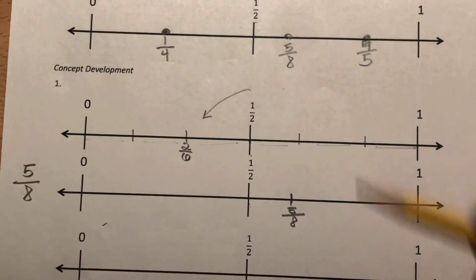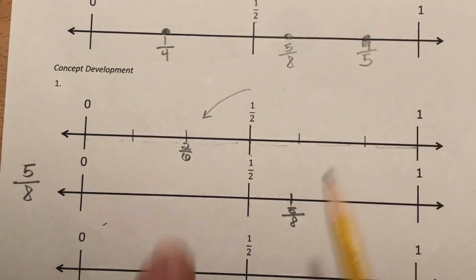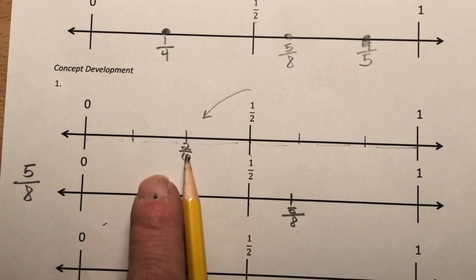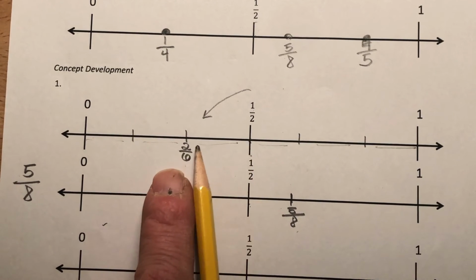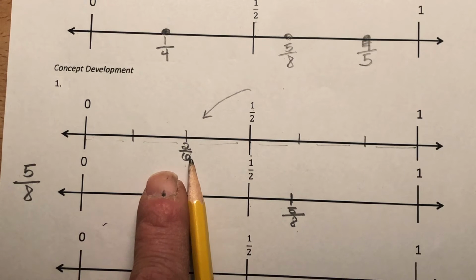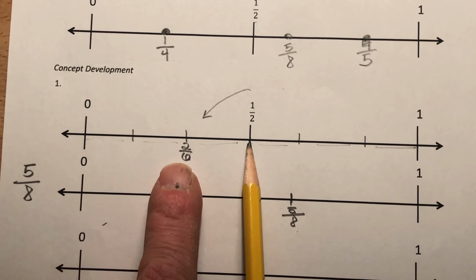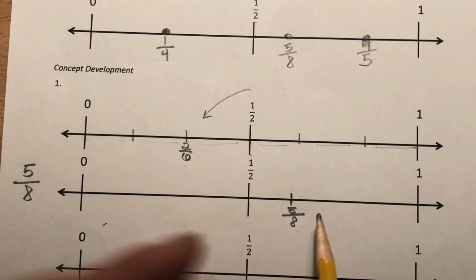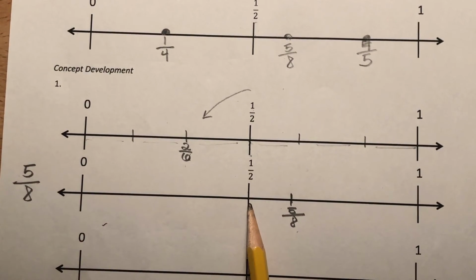So we see how that works. If I were comparing 2/6 and 5/8, I can compare it by what I know about 1/2. 2/6 is just a little bit less than a half because 3/6 would be exactly a half. And I know that 5/8 is a little bit more than a half because 4/8 would be exactly a half. All right? That makes a little bit of sense to you. All right, how about this one?